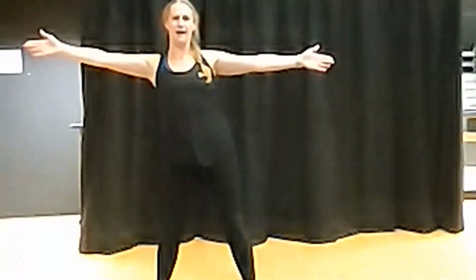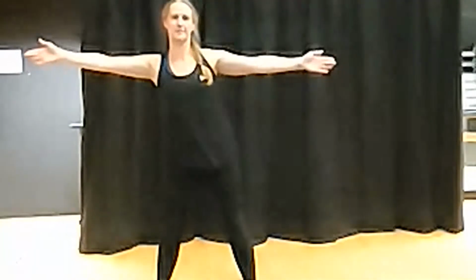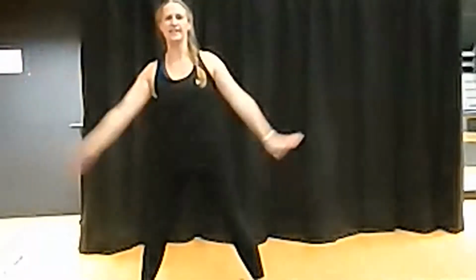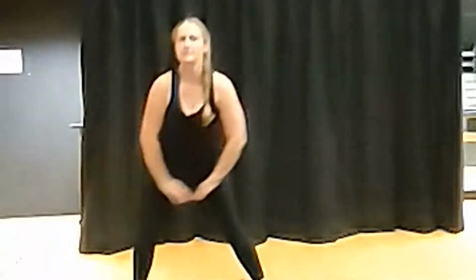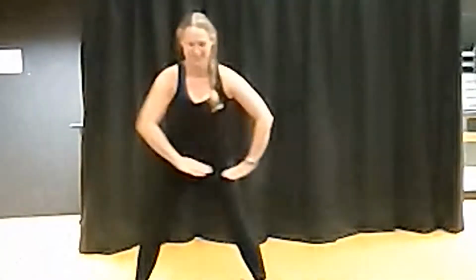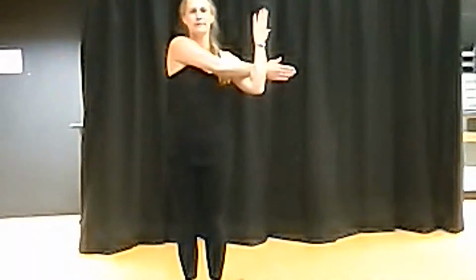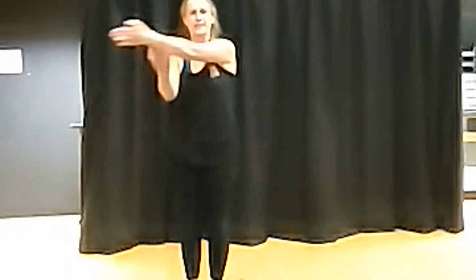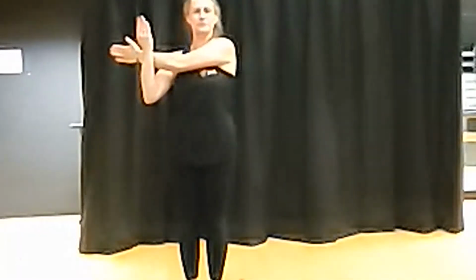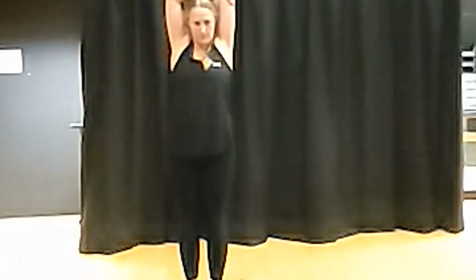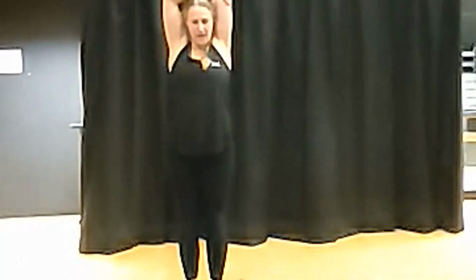Grip side to side. Lunge side to side. Good. Bring your arm across. And the other arm across. Arm down. And the other arm.